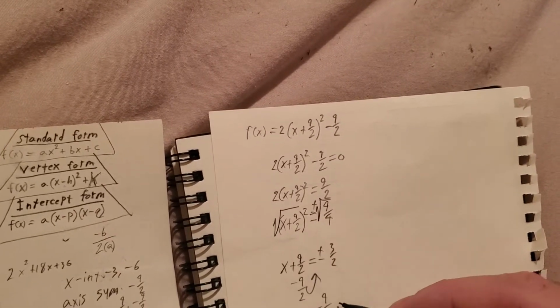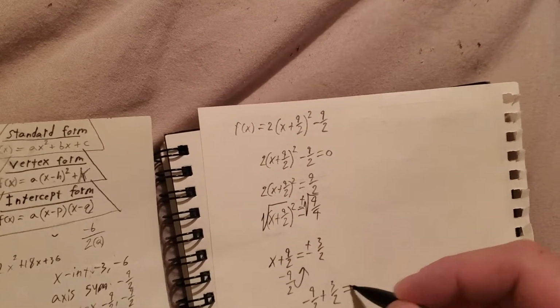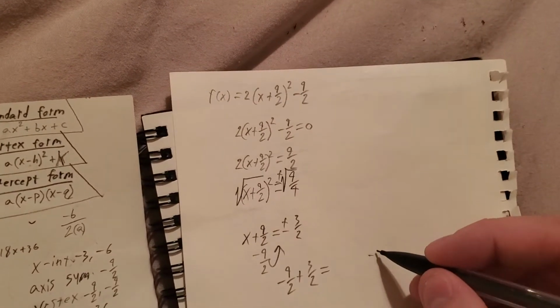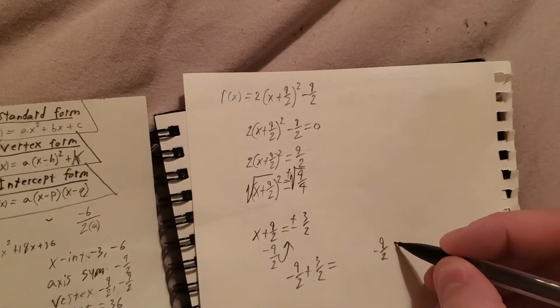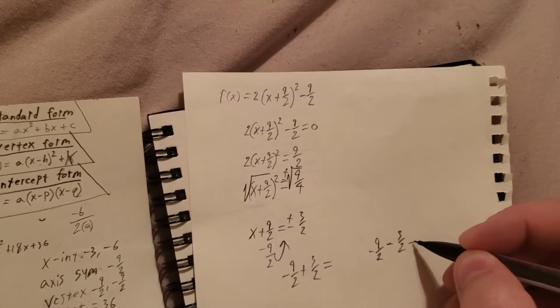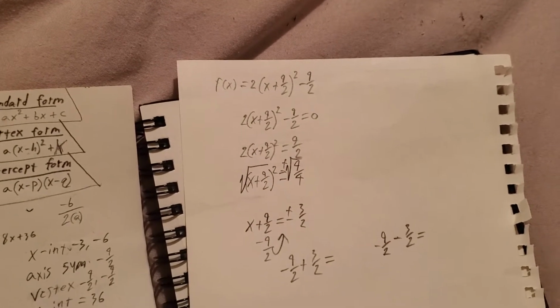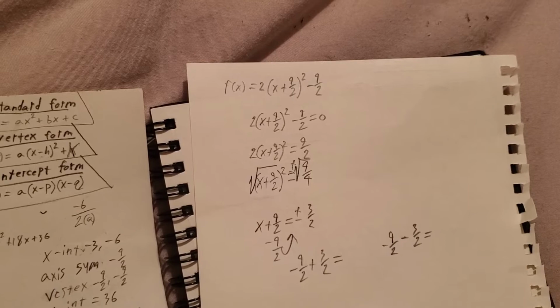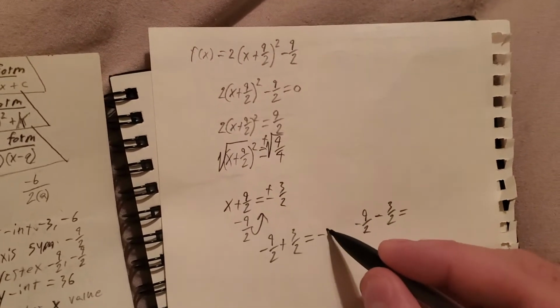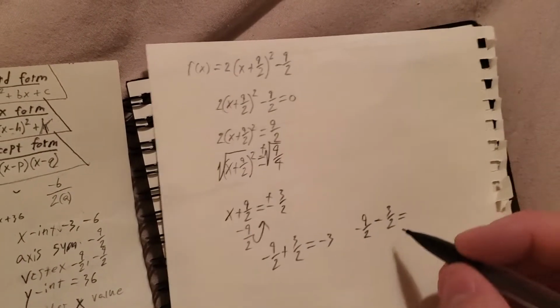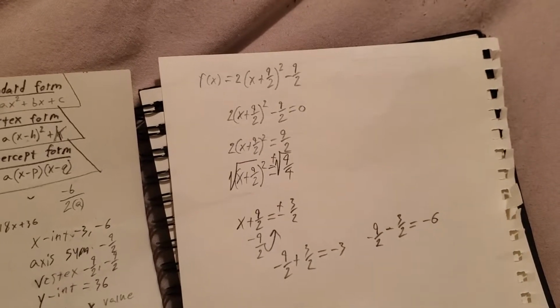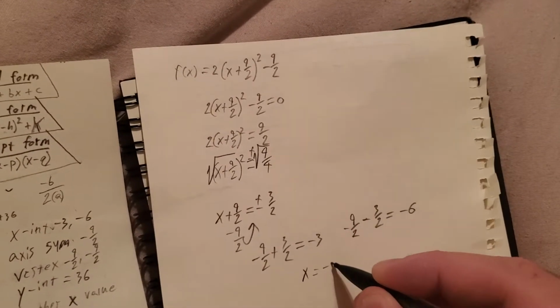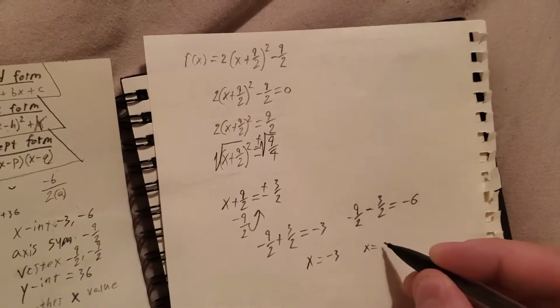So we have negative 9/2 plus 3/2 is equal to something, and negative 9/2 minus 3/2 is equal to something else. Negative 9/2 plus 3/2 is equal to negative 3. And this one is equal to negative 6. So we have x equals negative 3, x equals negative 6.